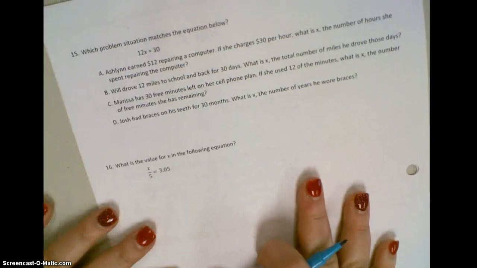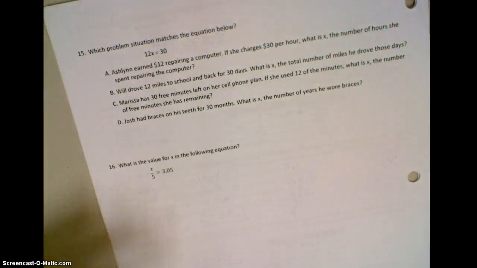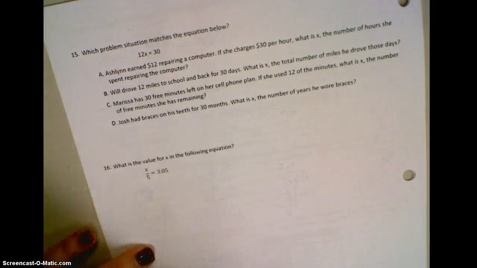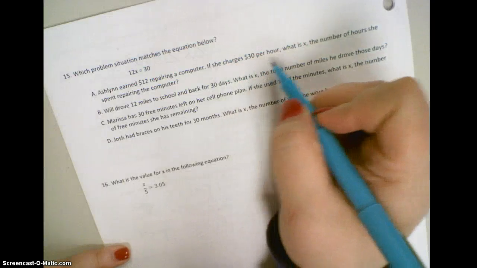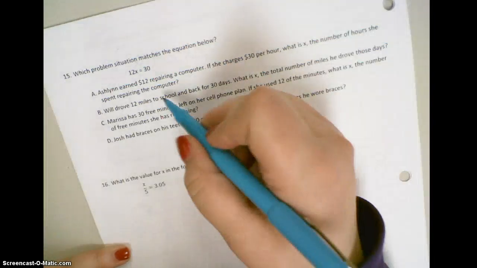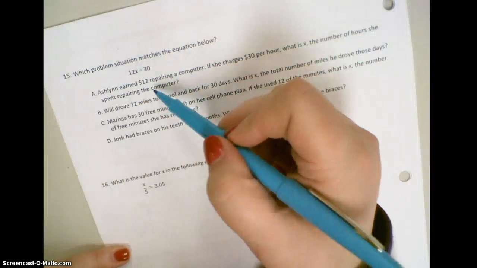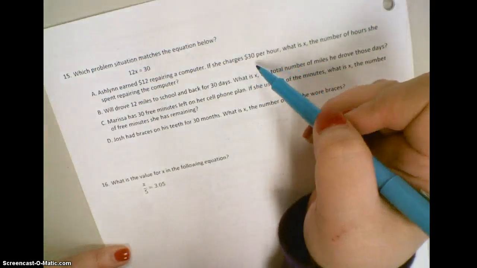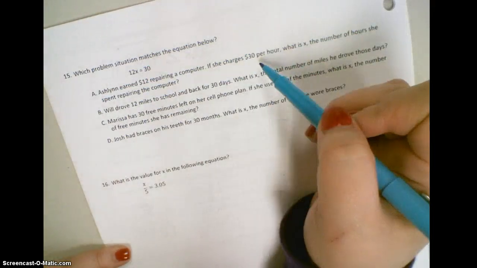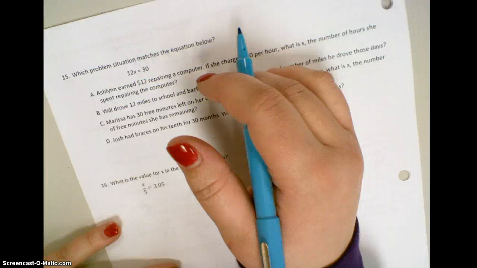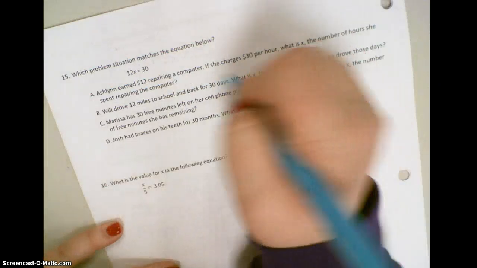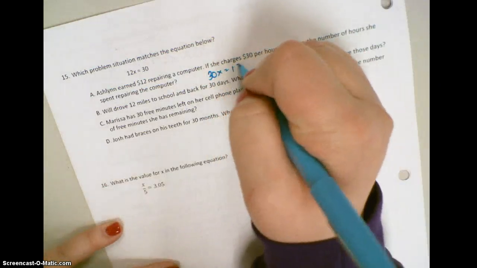Number 15. Which problem situation matches the equation below? 12x equals 30. Ashton earned $12 repairing a computer. If she charges $30 per hour, what is x, the number of hours she spent repairing the computer? Well, 12 would be 12 times the hour, but this says she charges $30 per hour, so that's not quite right. That would need to be a division problem, or actually it would be the multiplication problem of 30x equals 12, and we'd have to solve from there, so that's not correct.